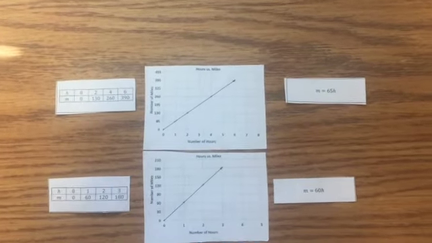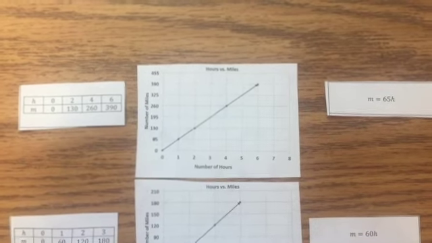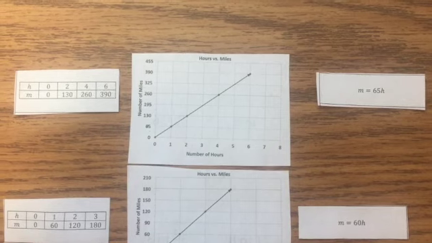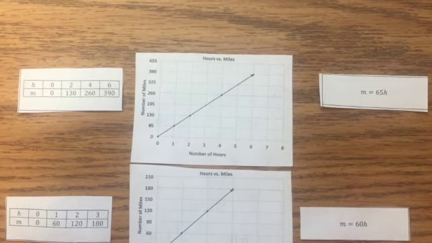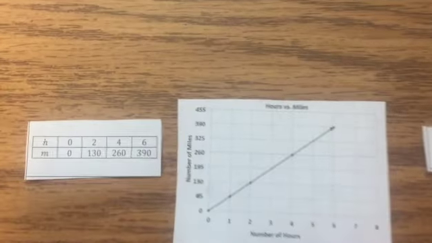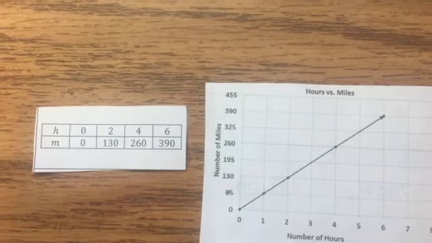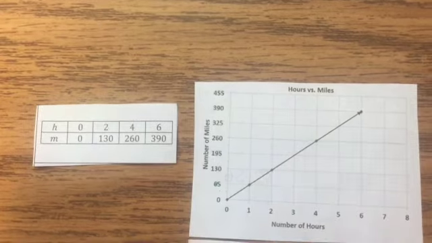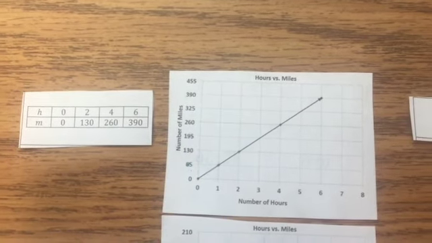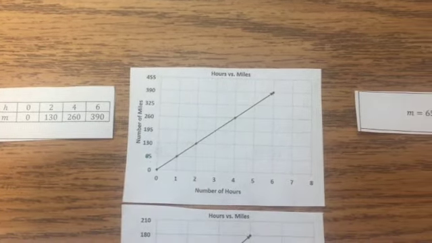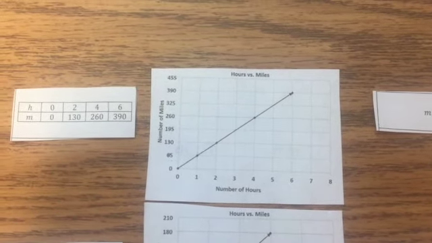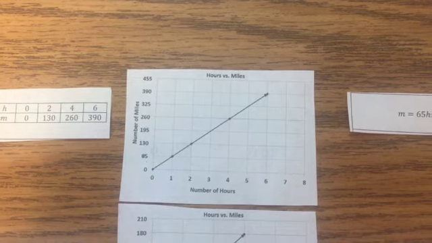Okay, so here's your answer key to the matching game for lesson 19. You have the equation with the coordinate plane and the table. So the table's on the left and the equation's on the right. You can see the comparison here. So you got 0, 2, 4, 6, so we're counting by twos, and then 0, 1, 32, 63, 90. You can see that in comparison to the numbers off of the x-axis and the y-axis, comparing hours to miles.